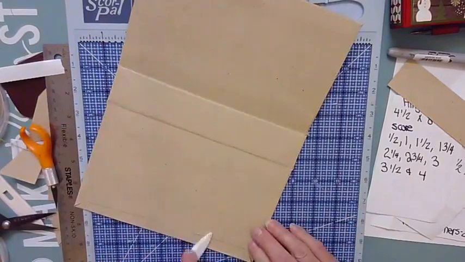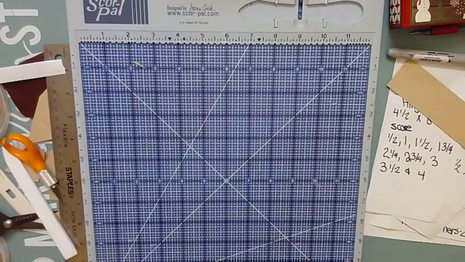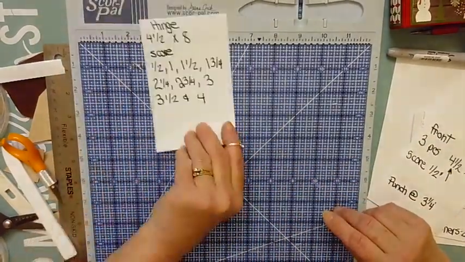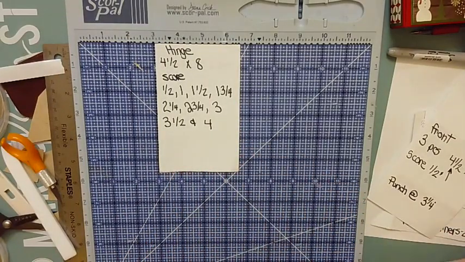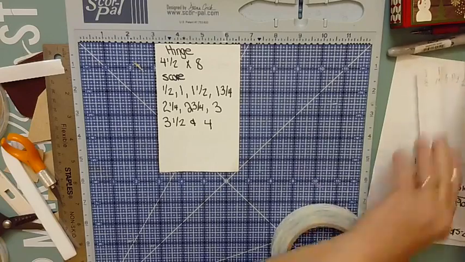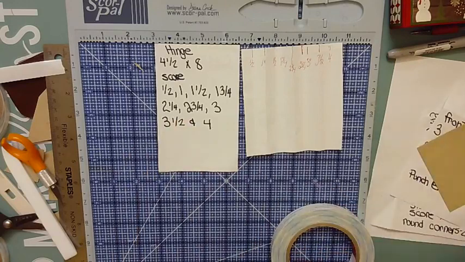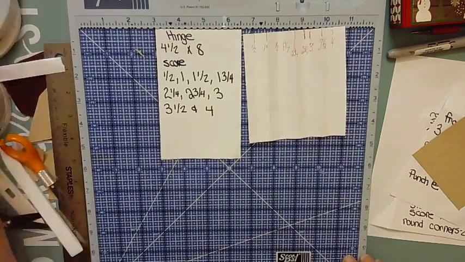Next thing we want to do is the hinge through here. So the hinge, these are the measurements for the hinge. You want to cut a piece that's 4.5 by 8. I had a little diagram here so I can show you. Is this wide enough? This piece 4.5 by 8. Here we go. Pull that score tape out.